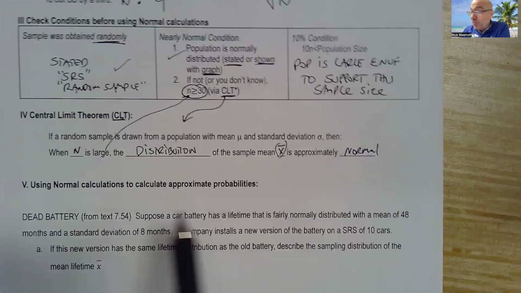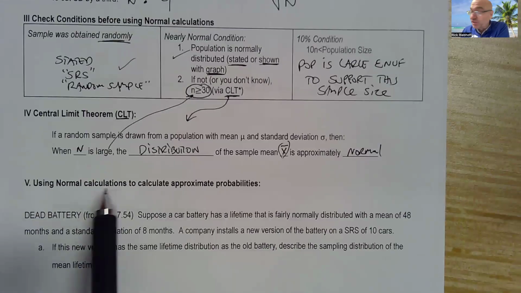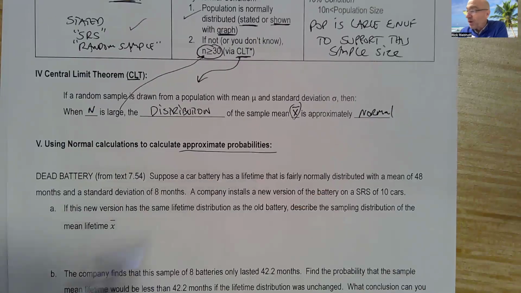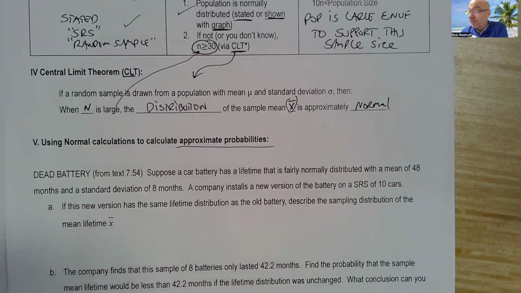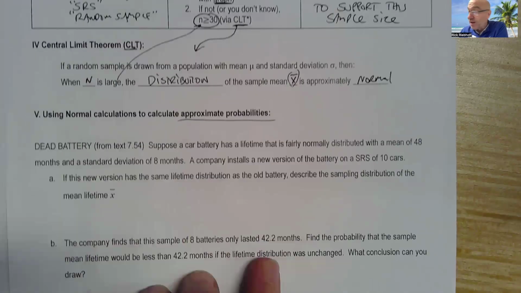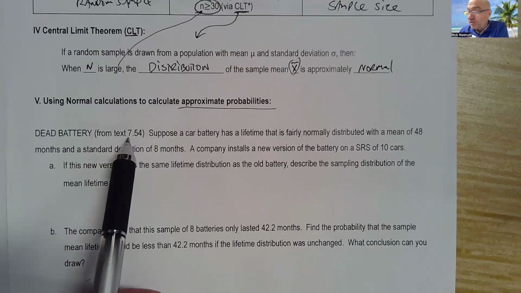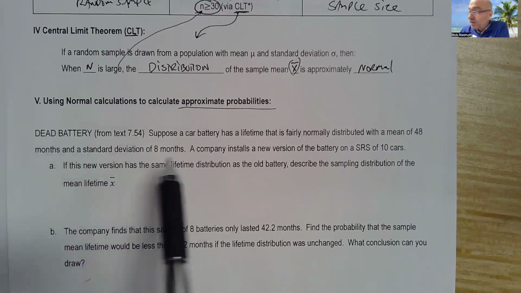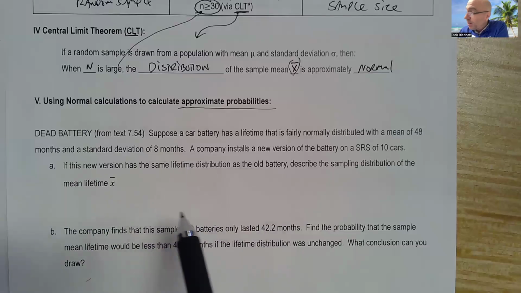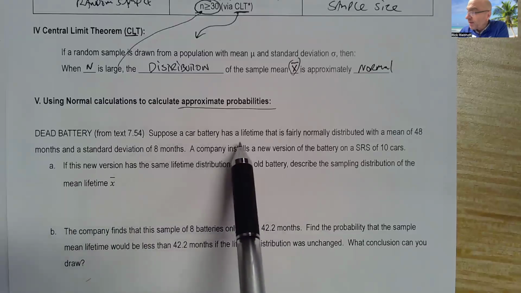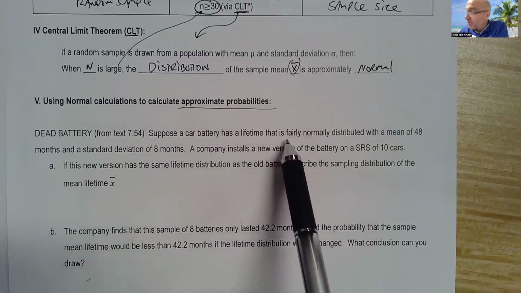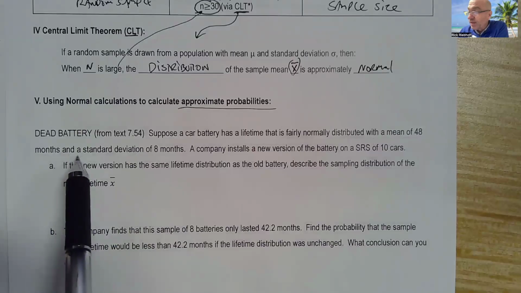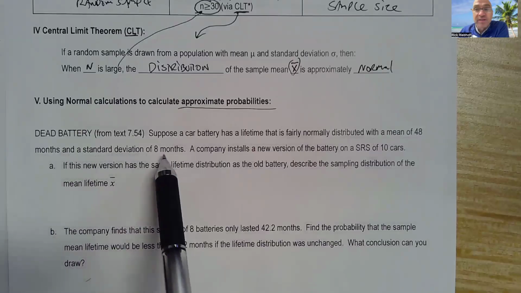And it's important because we want to use normal calculations a lot of the time. They're great to use. They help us approximate probabilities. They're going to help us with a lot of stuff later on. So we'll see a problem right now. This is from your text, question 54, dead battery. Suppose a car battery has a lifetime that is fairly normally distributed with a mean of 48 months, about 4 years, and standard deviation of 8 months. It is actually exactly 4 years.